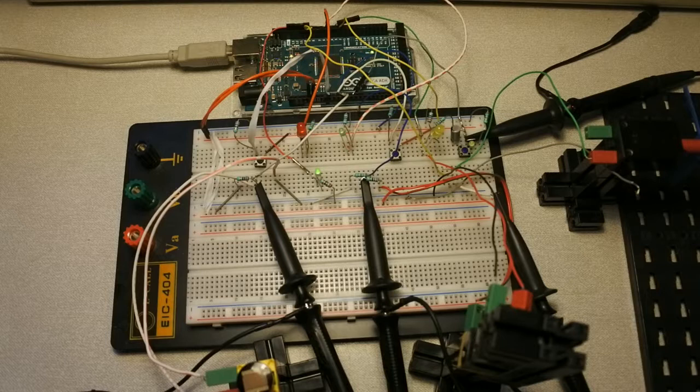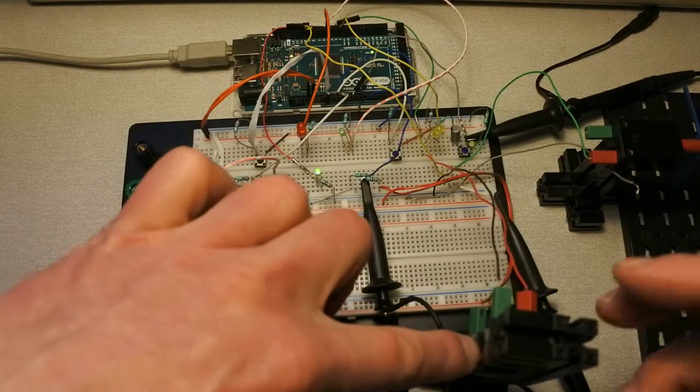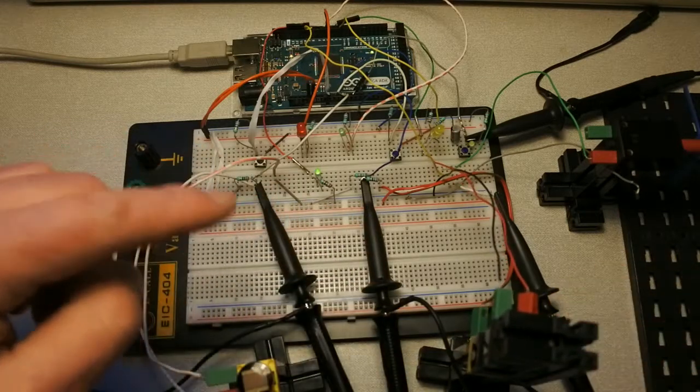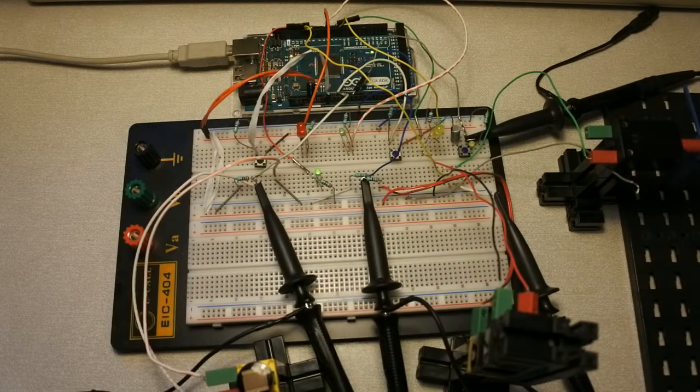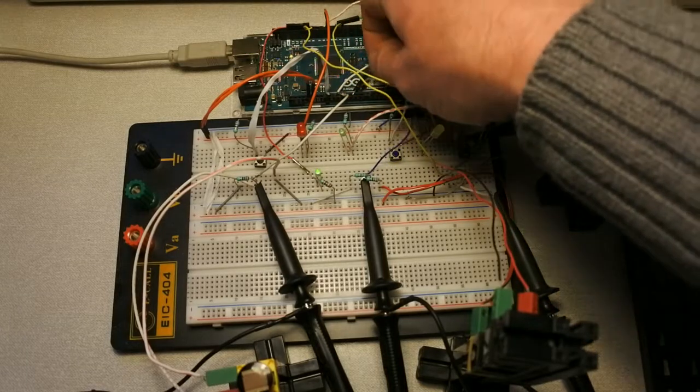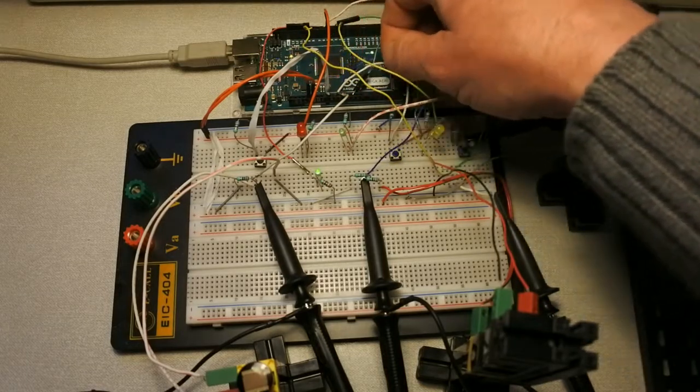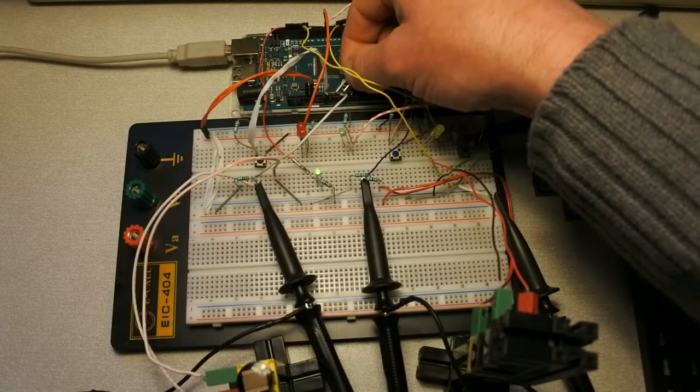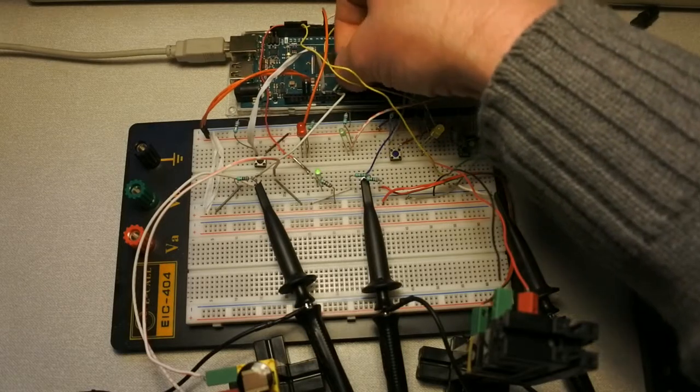So how does that work? Well, I shine on this phototransistor and it gets a signal. Now this should stay in there as well, of course. That will be a 6.